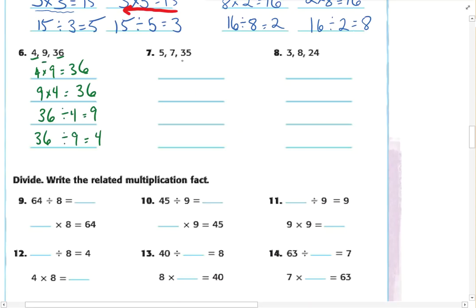For 5, 7, 35, well, we can look at this and say, well, 5 times 7 equals 35. 7 times 5 equals 35 as well. It doesn't matter the order you write your multiplication. The commutative property of multiplication, we end up back with the same product. Now division, 35 divided by 7 equals 5, and 35 divided by 5 would equal 7.